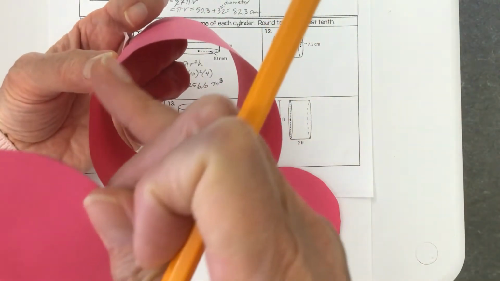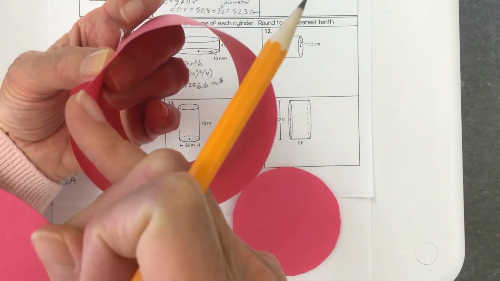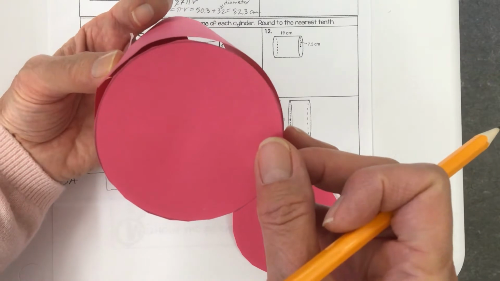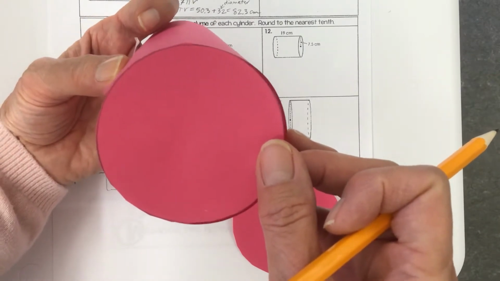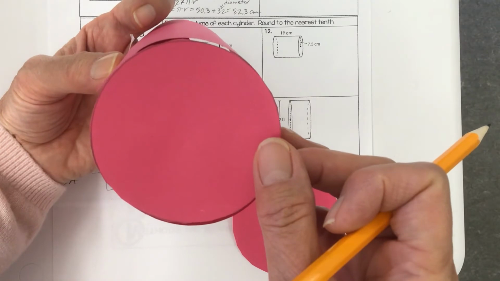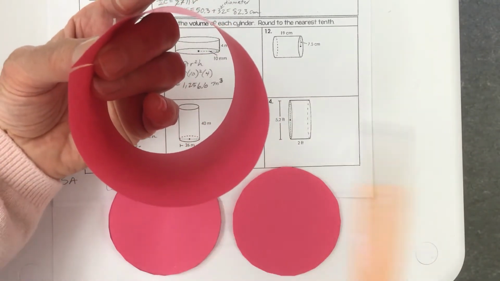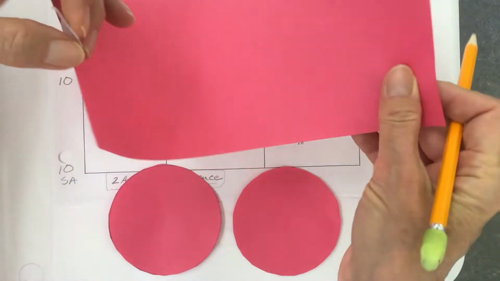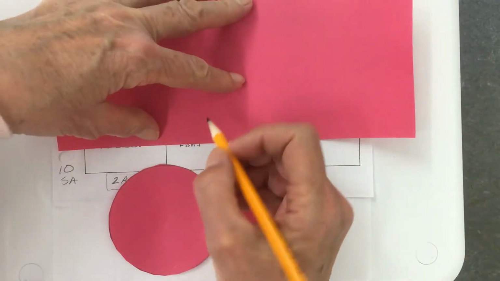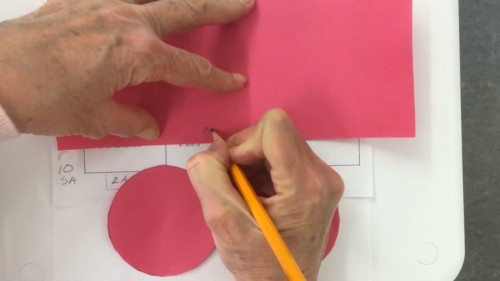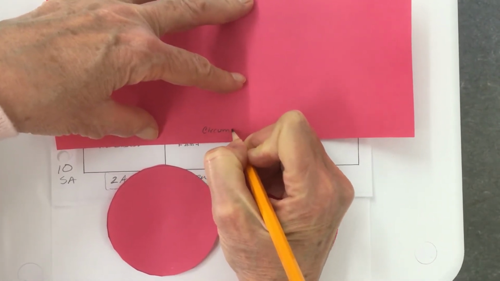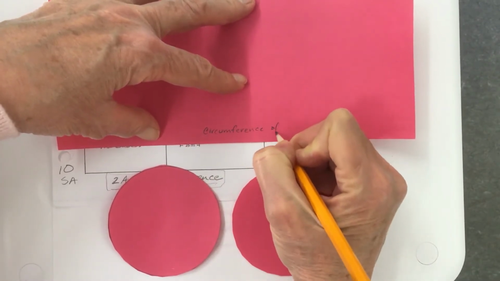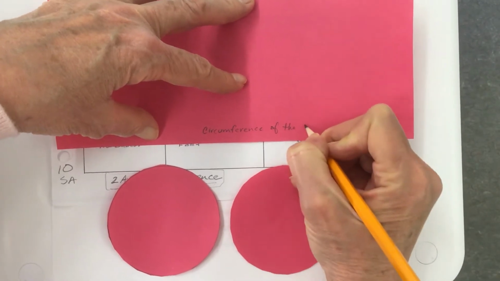So if we were going to measure this side of the rectangle, we know that it's exactly the same as the circumference of the circles at either end. Now that we know that this is the circumference, when I unroll this, we can label this the circumference of the circle.